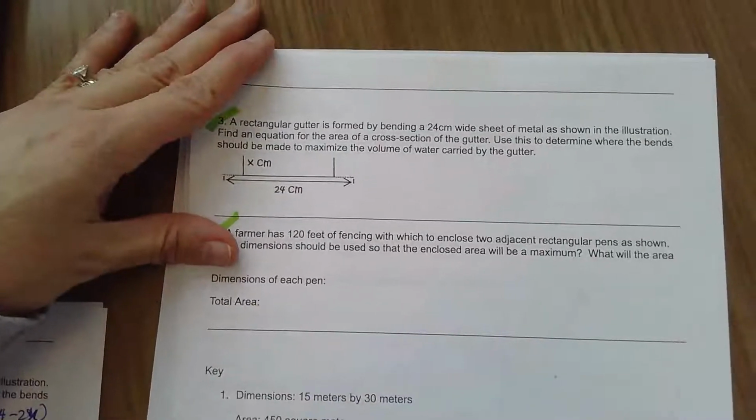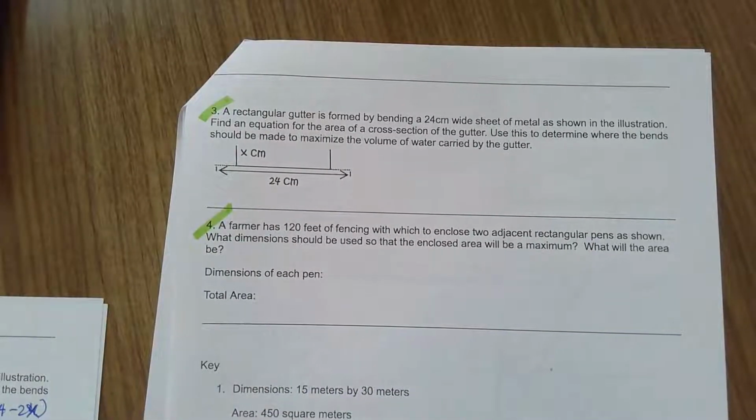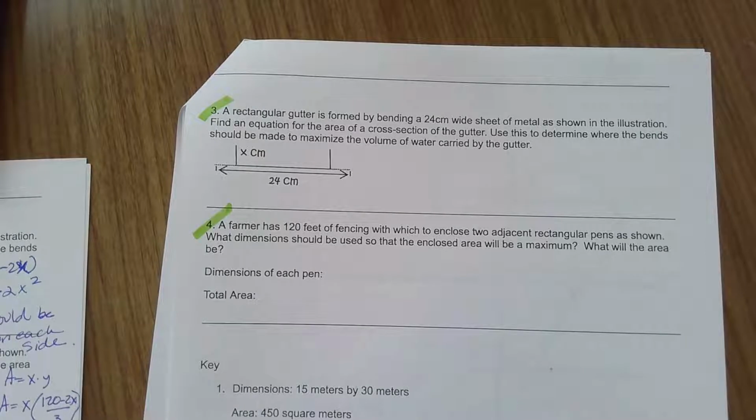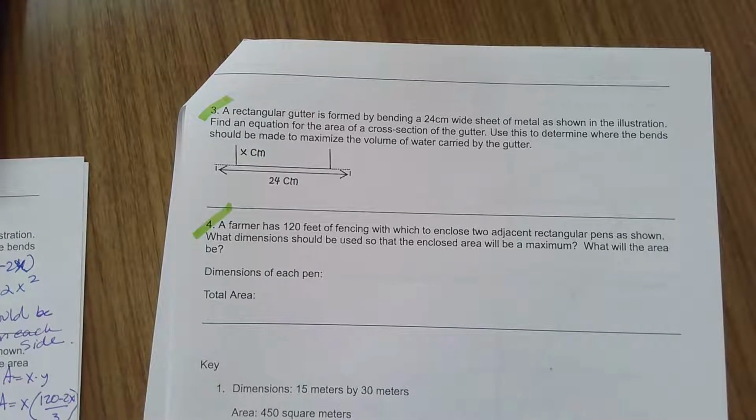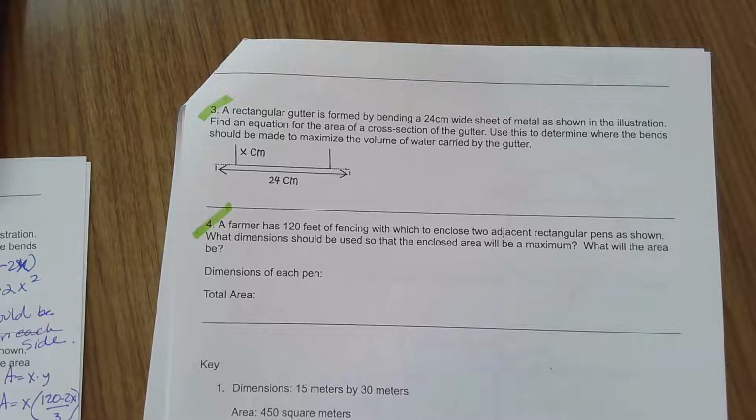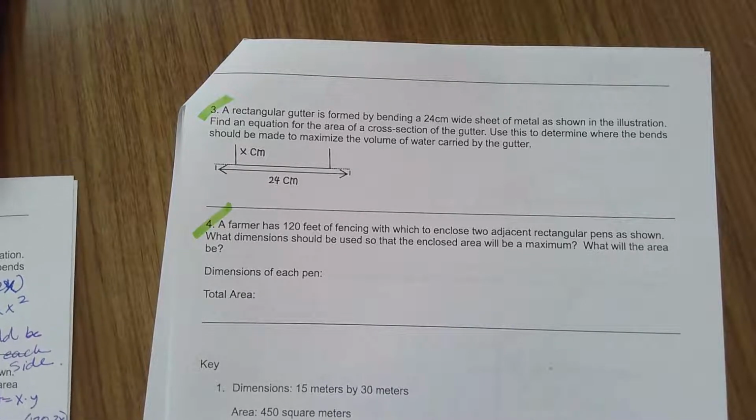This one says a rectangular gutter is formed by bending a 24 centimeter wide sheet of metal as shown in the illustration. Find the equation of the area of a cross section of the gutter. Use this to determine where the bends should be made to maximize the volume of the water carried by the gutter.